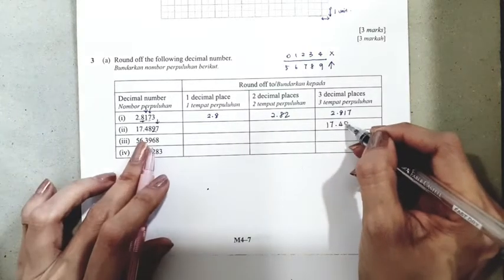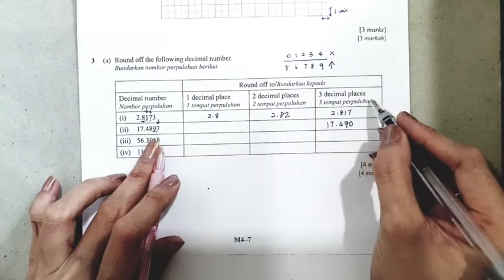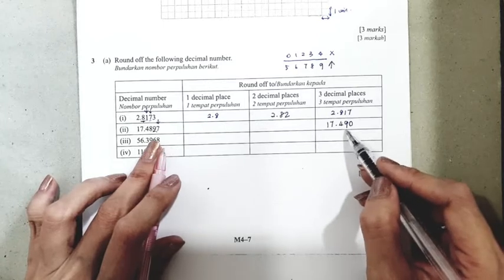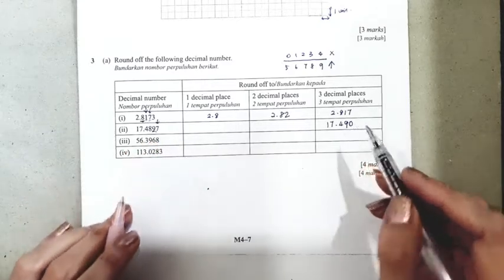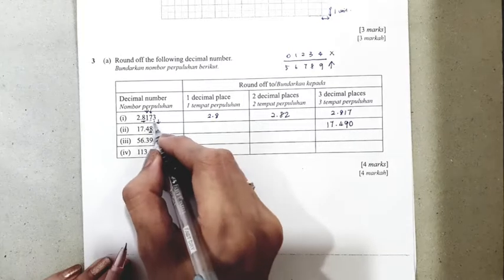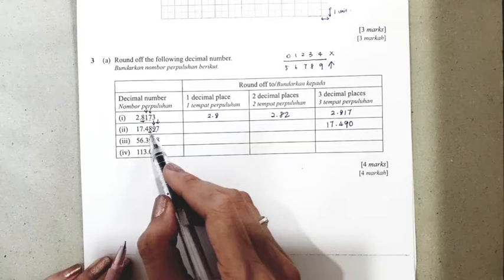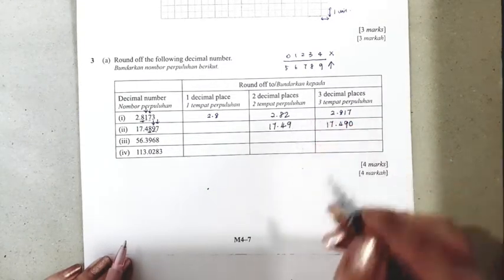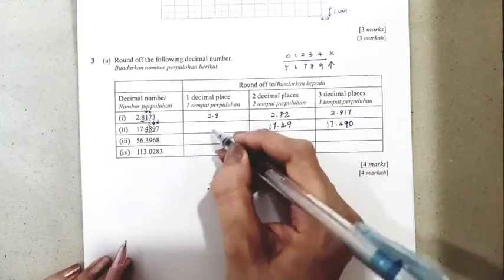after you add 9. Now the 9 plus 1 will be 10. We still need to write the 0 because it's 3 decimal places. If you just write 17.49, then the answer is only 2 decimal places, but we want 3. Therefore, the 0 has to be included. Now, next 2 decimal places. So we underline the second decimal place and look at the one on the right side. So it's rounding up. That means carry forward 1 over here. So we have 17.49. Okay. And first decimal place, again, we need to round up. So 17.5.